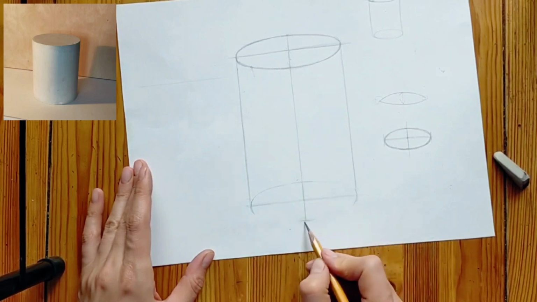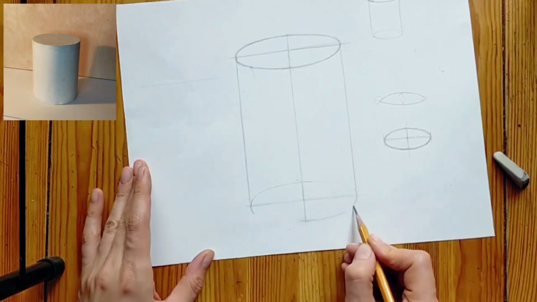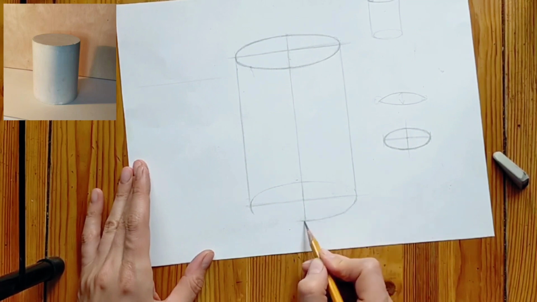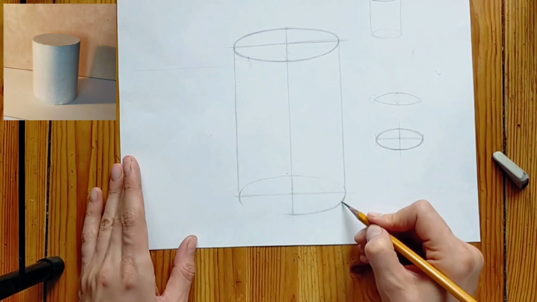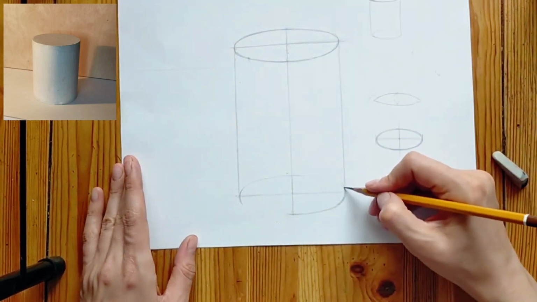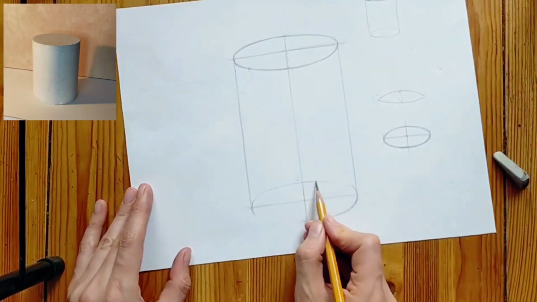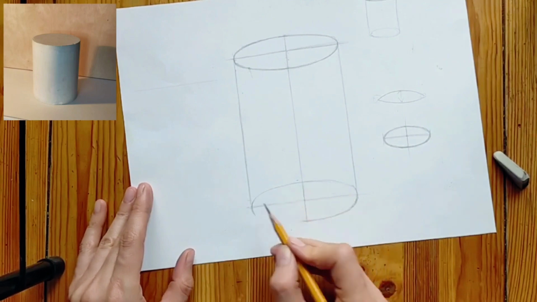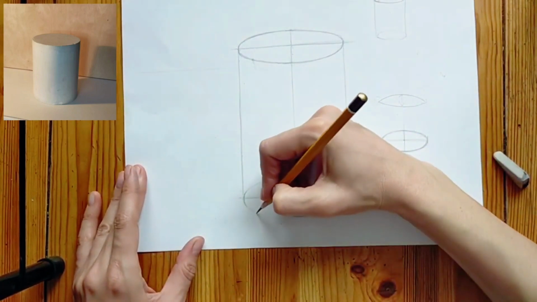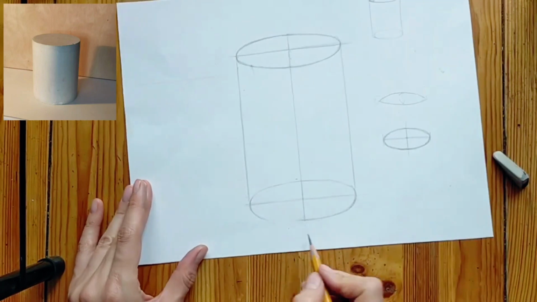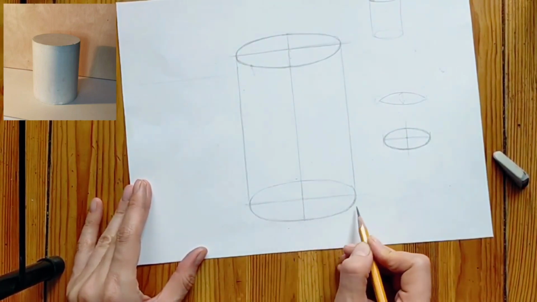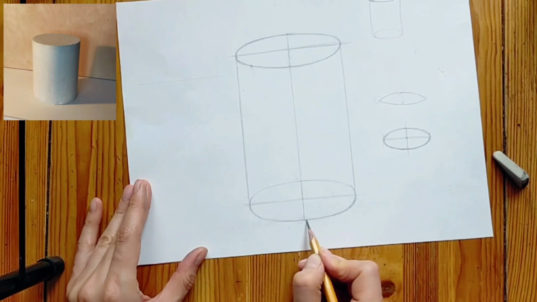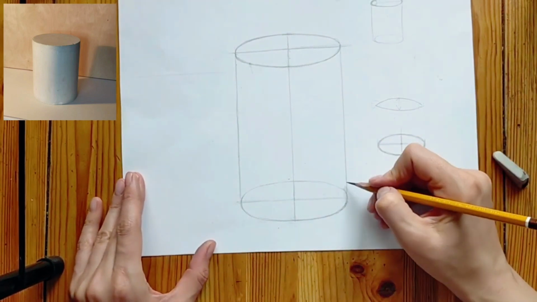I try not to press the pencil too hard here. Well, it turns out that this is such a cylinder.